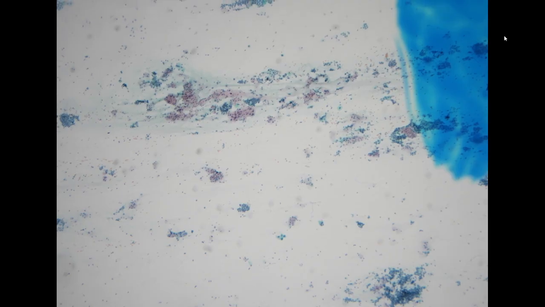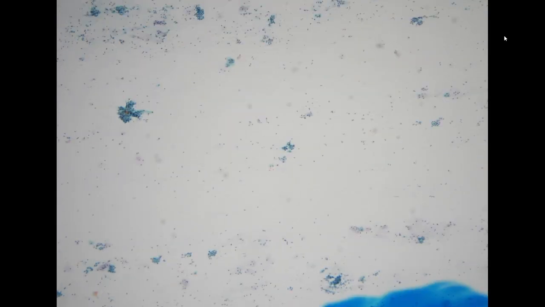So when you see something like this, you just check the history. Without any surprise, the patient had a prior history of primary lung adenocarcinoma. So this is compatible with metastatic lung adenocarcinoma.